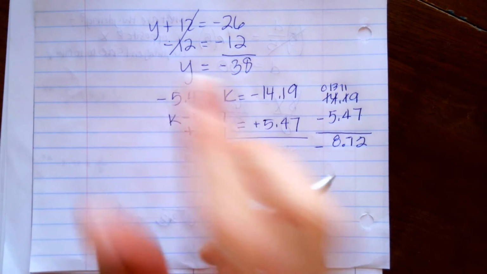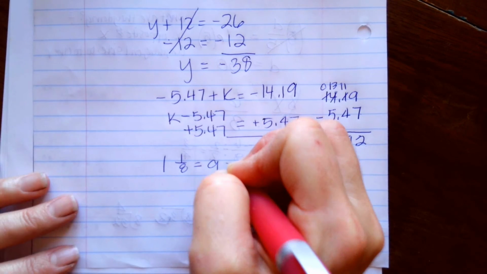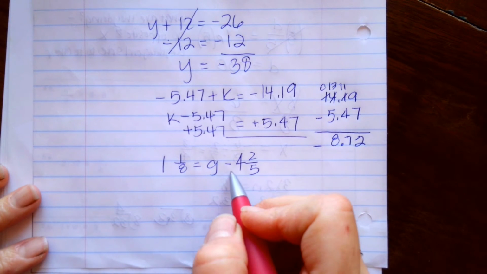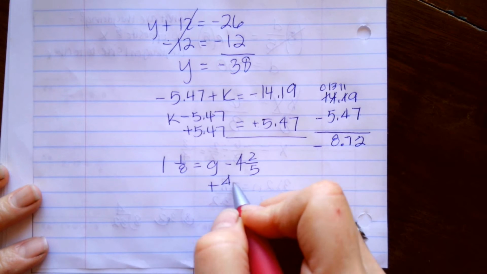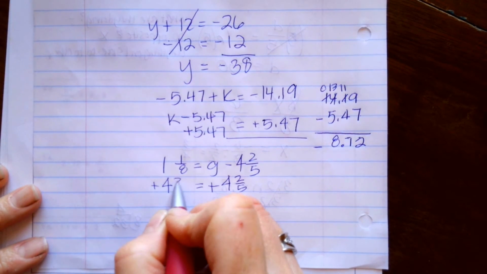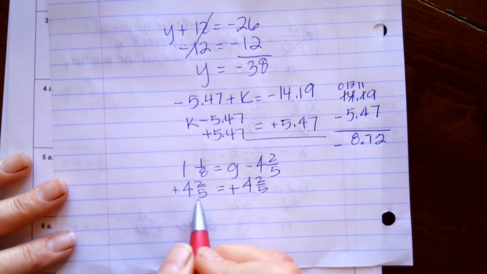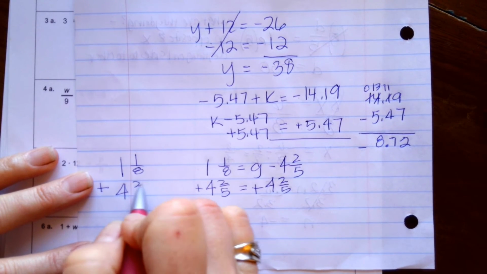And then if it's a fraction, we have 1 1/8 equals g minus 4 2/5. So this is getting a little complicated, but we just use the same exact process. So we're going to do g minus 4 2/5. They're subtracting, so we're going to add 4 2/5. And what we do to one side, we do to the other. Now I have a positive and a positive, so I'm going to add these fractions. So I'm going to do 1 1/8 plus 4 2/5.